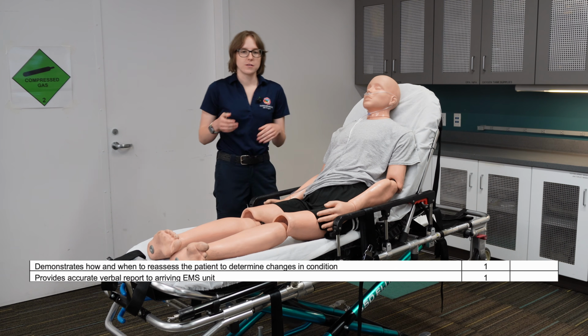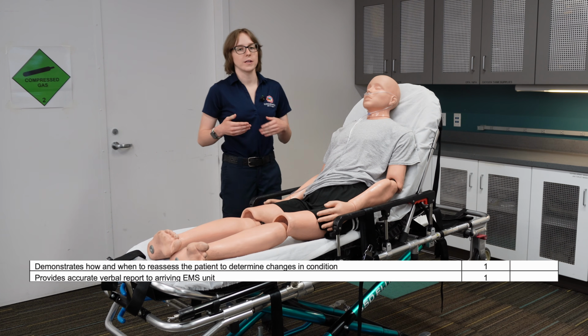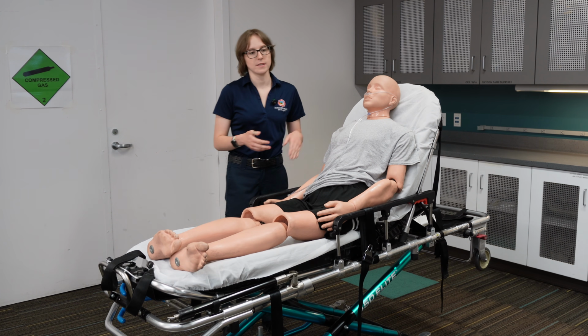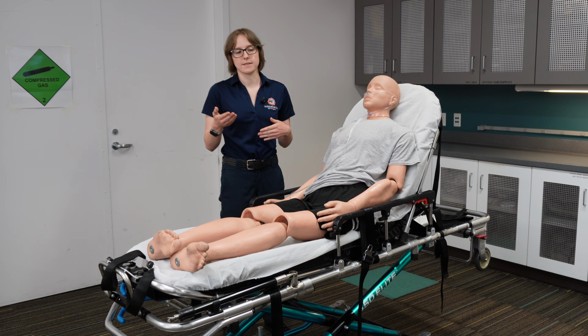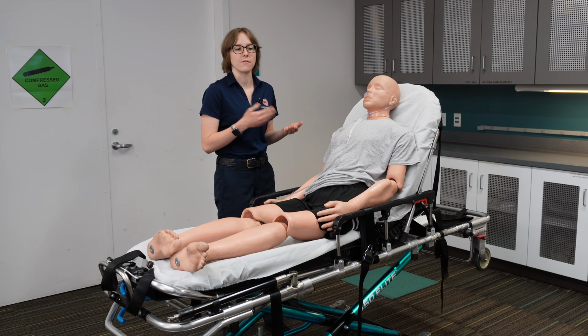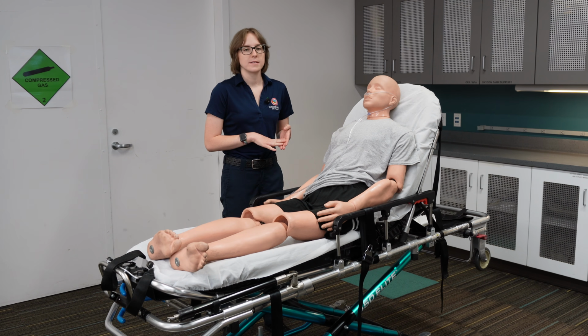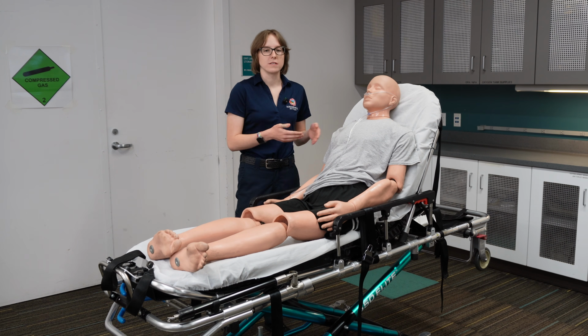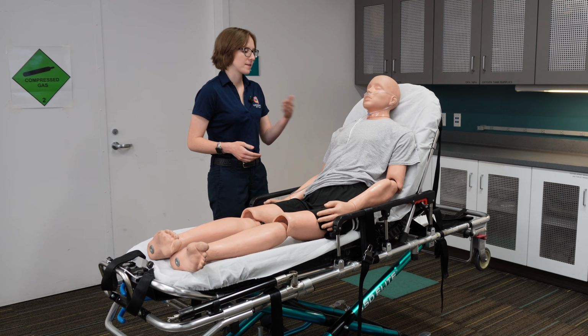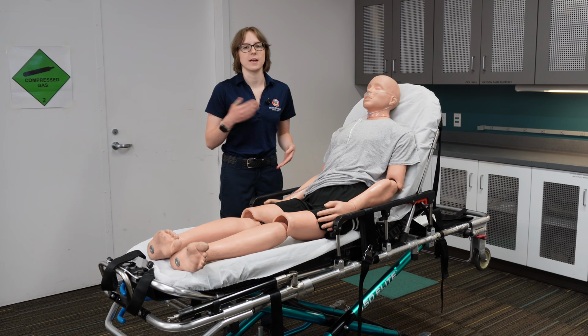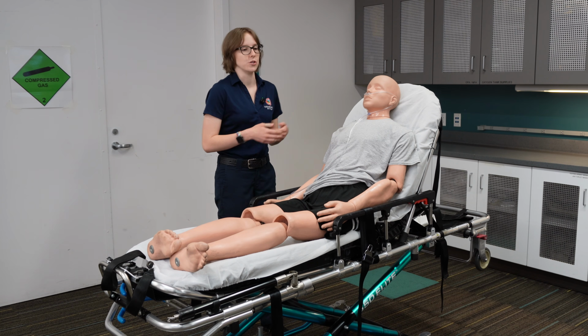Now we can move into our reassessment. So we are going to reassess this patient every 5 minutes because this patient is an unstable patient. We would want to reassess things that we assessed in the primary, such as level of consciousness, GCS, ABCs. We'd also want to reassess our patient's vitals and get an updated pain scale. So again, asking them that question on a scale from 1 to 10, 1 being no pain at all, 10 being the worst you've ever experienced, what would you rate it?